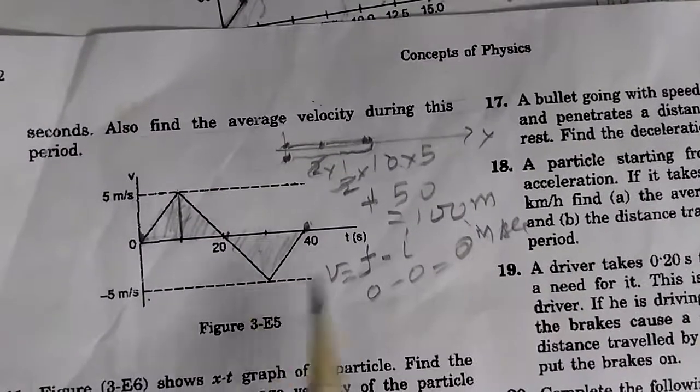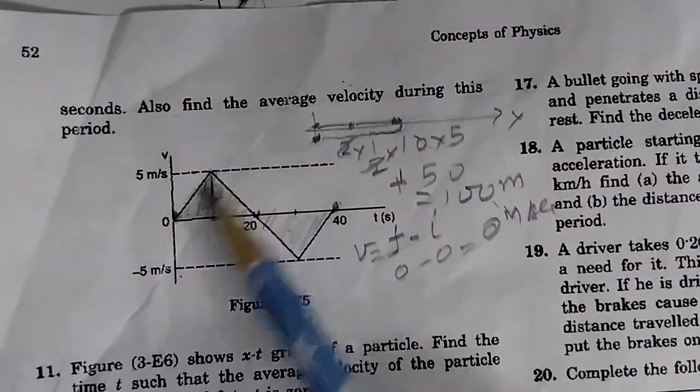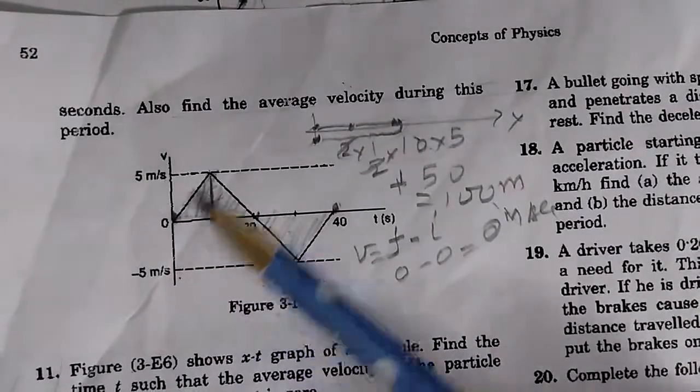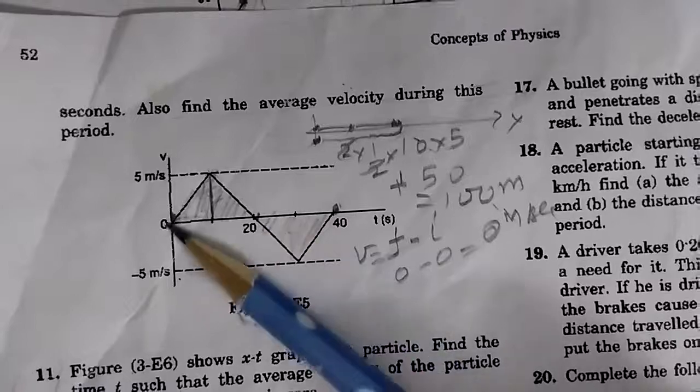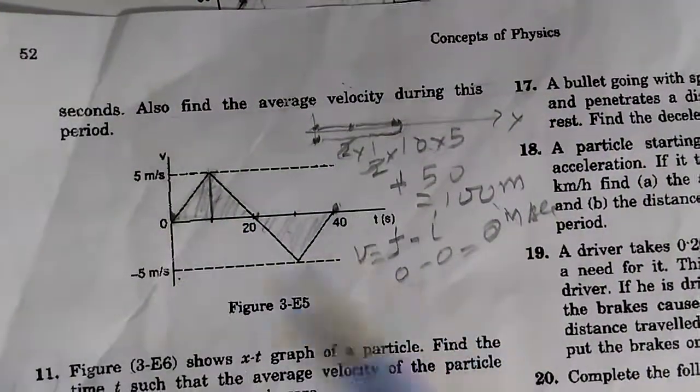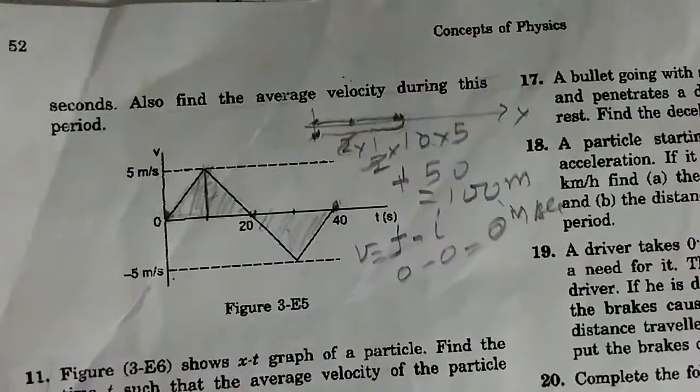If you want, you can try to find the average of the velocity during this period and this period. Even if you look at it by symmetry, if you try finding the average of these during this period and this period and take the average, it will still come out to be 0.